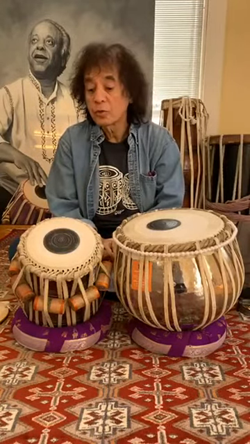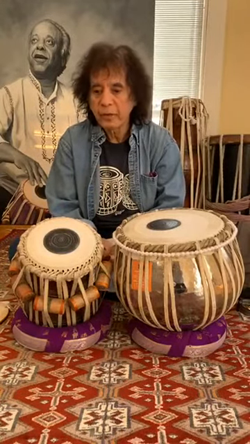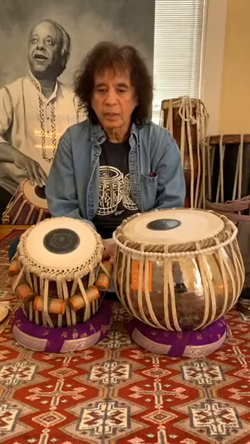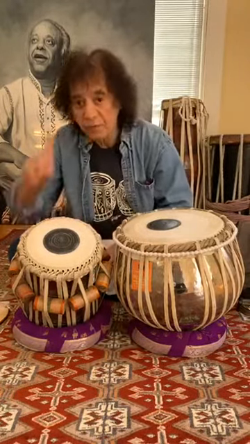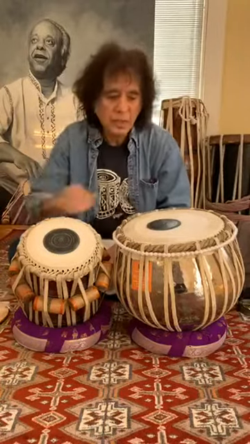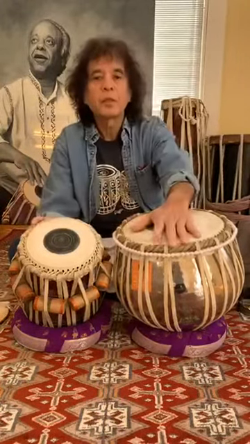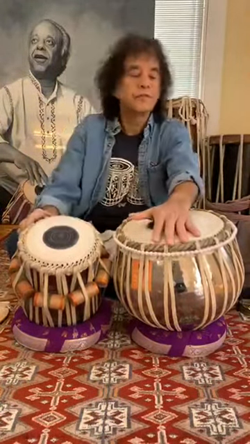So I'm going to try to play my first Qaida that my father had taught me, this one, and see where it goes. Okay, 13, 14, 15, 16.